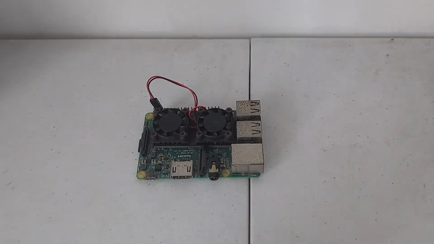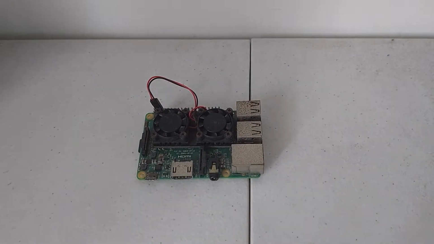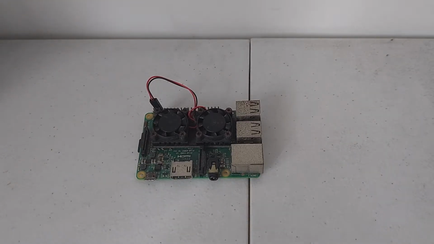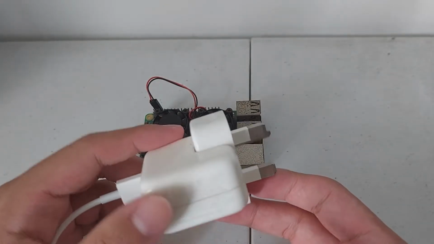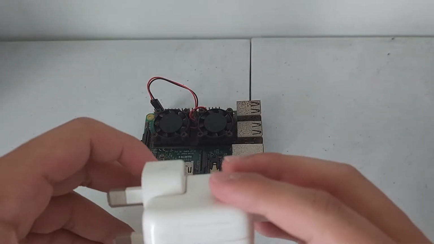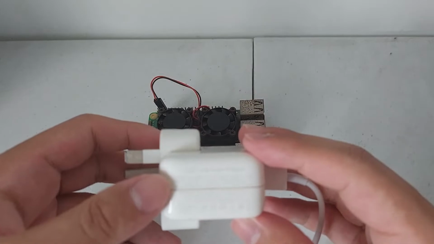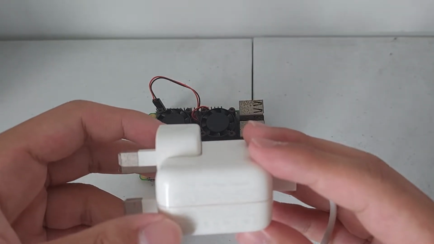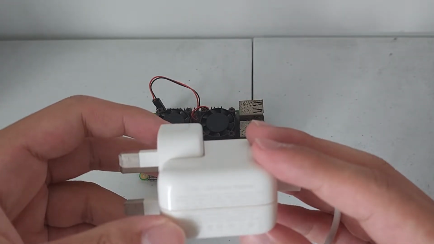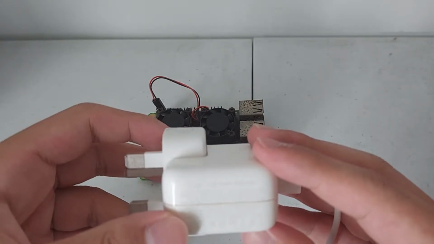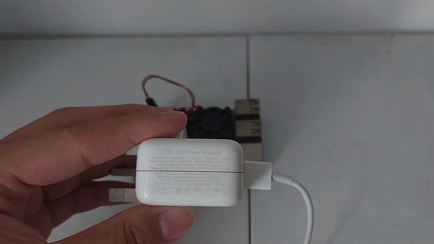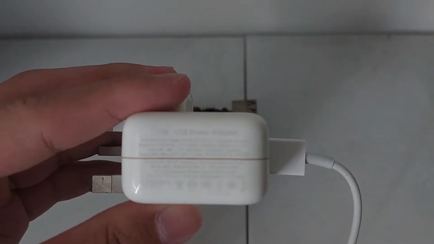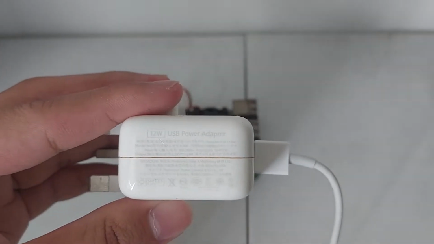And I actually tried changing power supplies. I instead used a normal phone charger. This is just an Apple charger, nothing too fancy. It says it's a 12 watt USB power adapter, 5 volts, and 5.2 volts output and 2.4 amps as the current rating. Sorry about that. Let me just focus in so you can read the specifications.